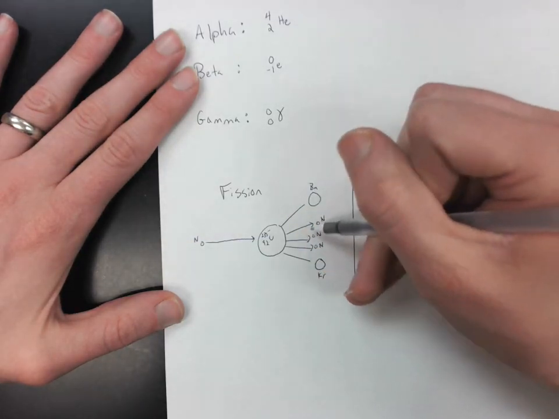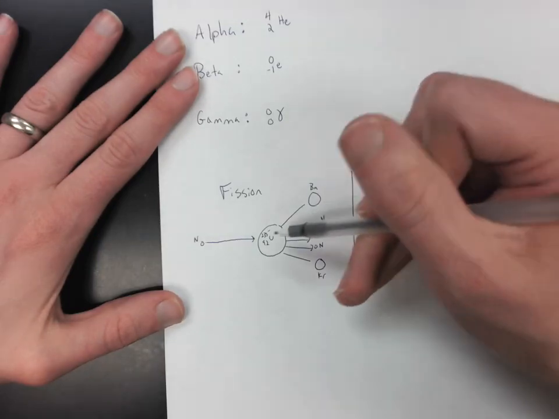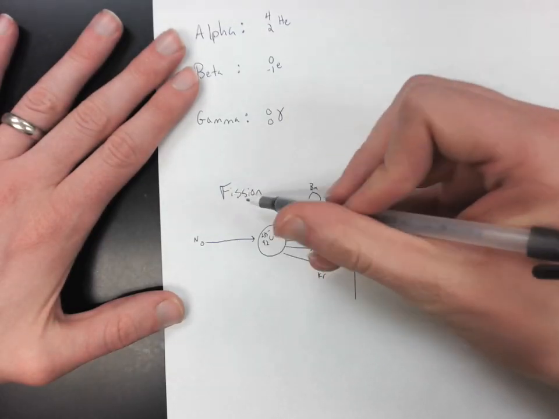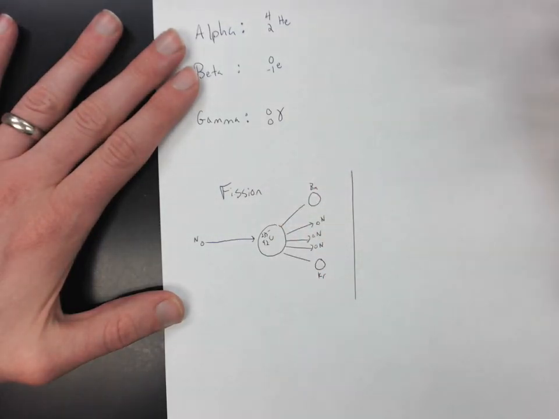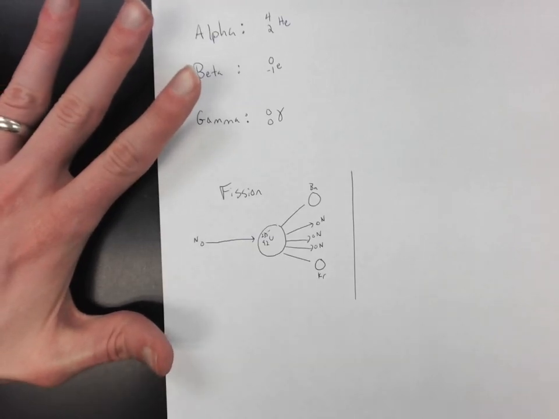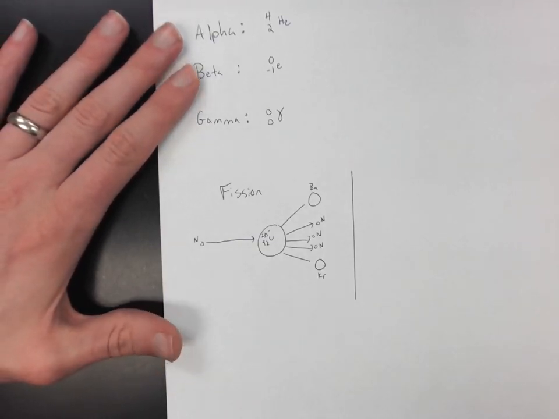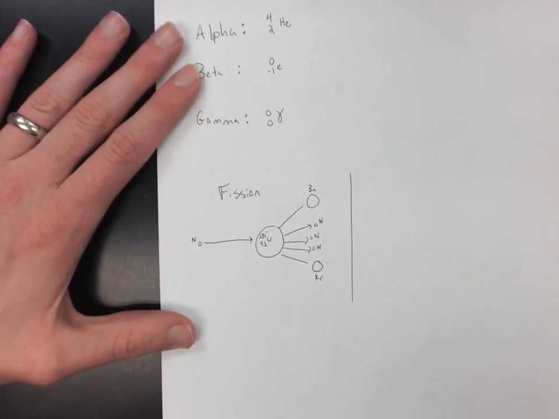Now, these three new neutrons right here are going to then go on to hit other uranium atoms and propagate forward that fission reaction until you reach a lot of energy that's produced. So it can keep on going for a long time until you hit like a critical mass point, and you either get an explosion or some sort of huge amount of energy release. So the nuclear bombs that were used in World War II were fission bombs.